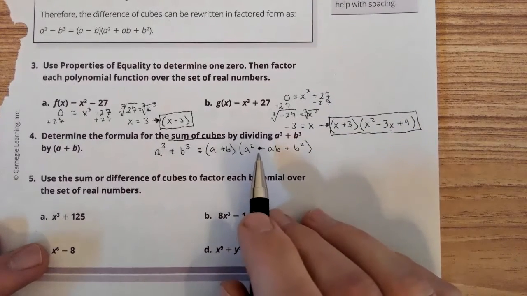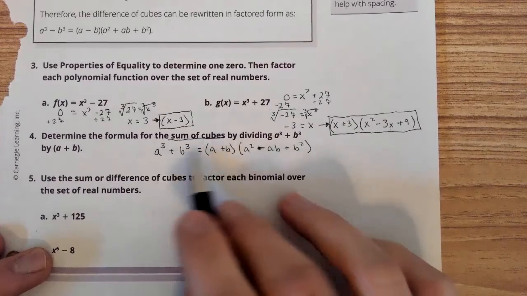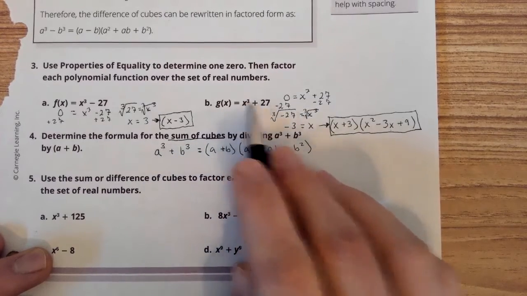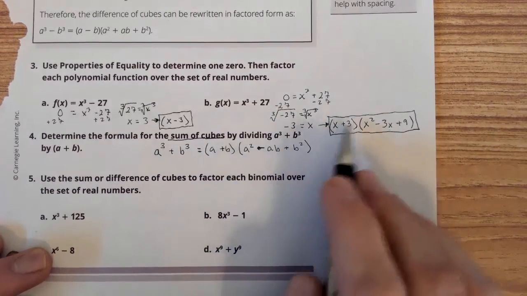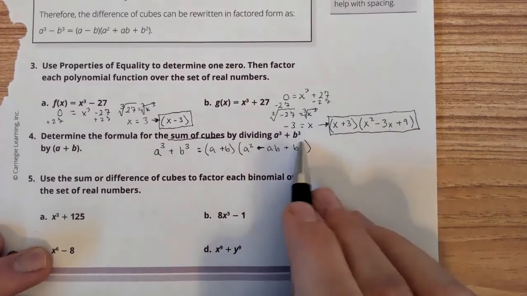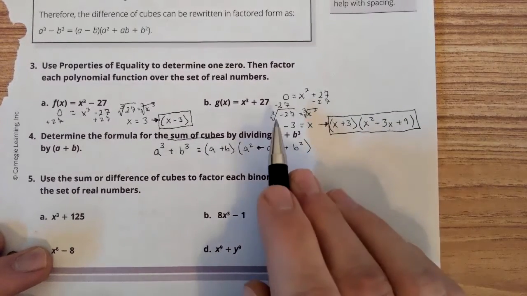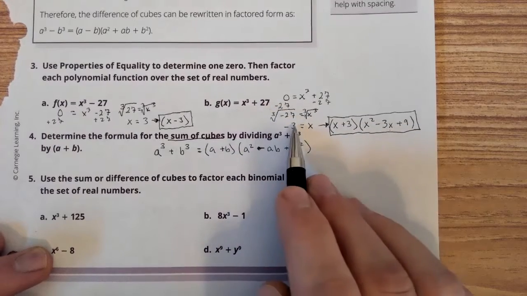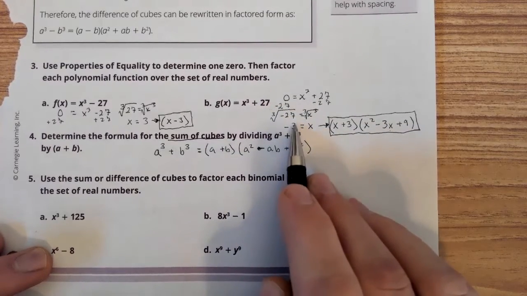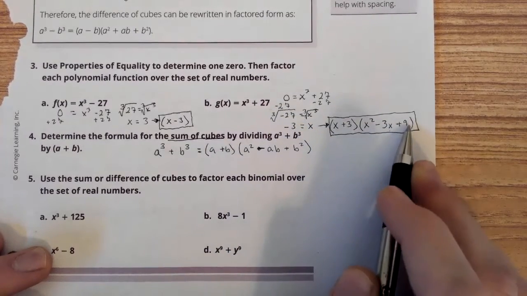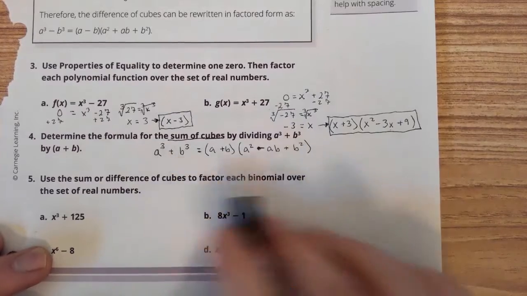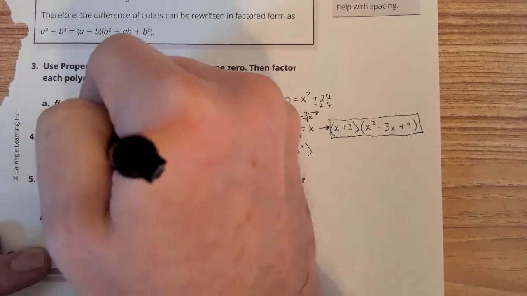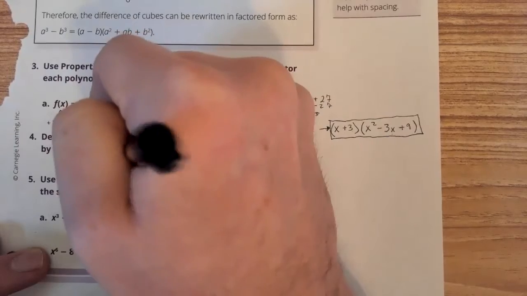For example, this a, the first term here being x, I squared it. The very last term, really thinking about what's the base of 27, remember that was 3. I squared it, and that's how I got 9. Anyways, we'll practice using this formula in the next problem, so I'm not going to go too far into it. But that is the sum of cubes.